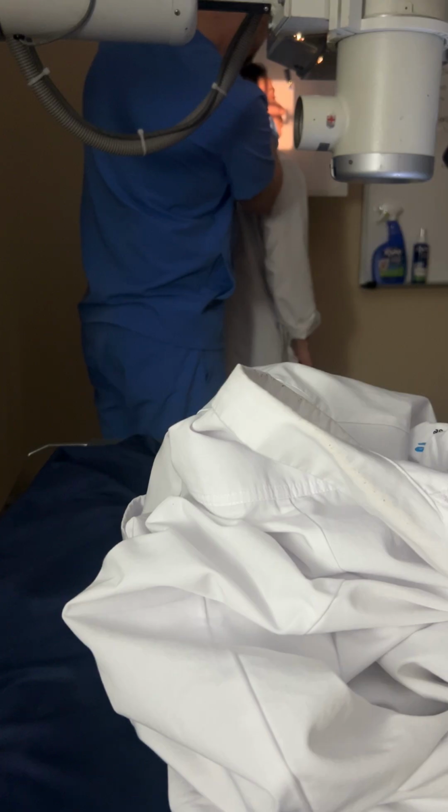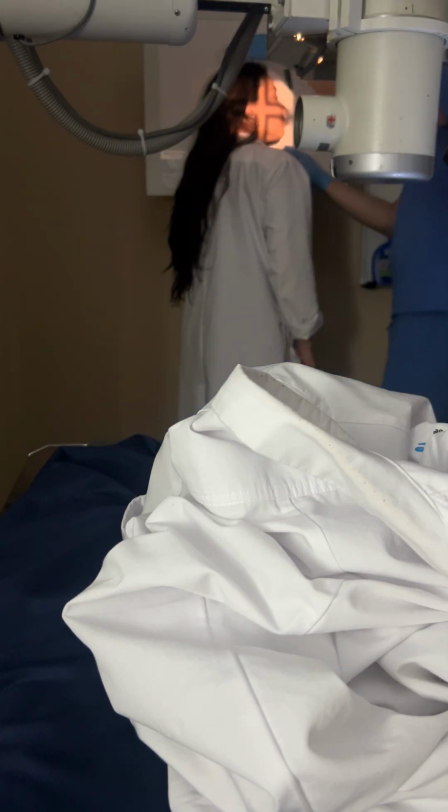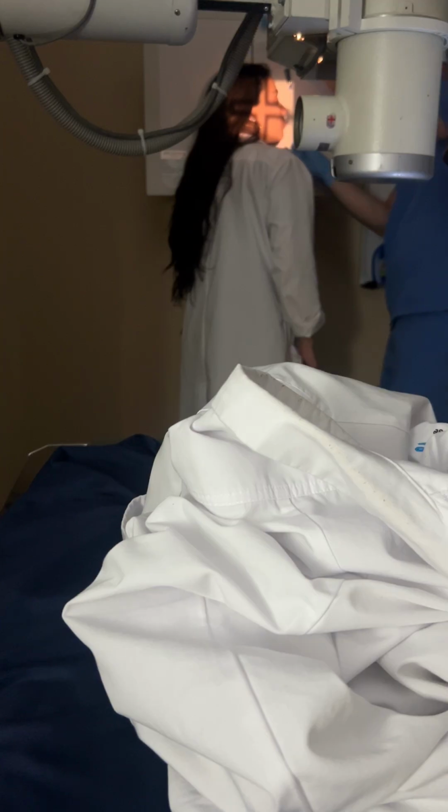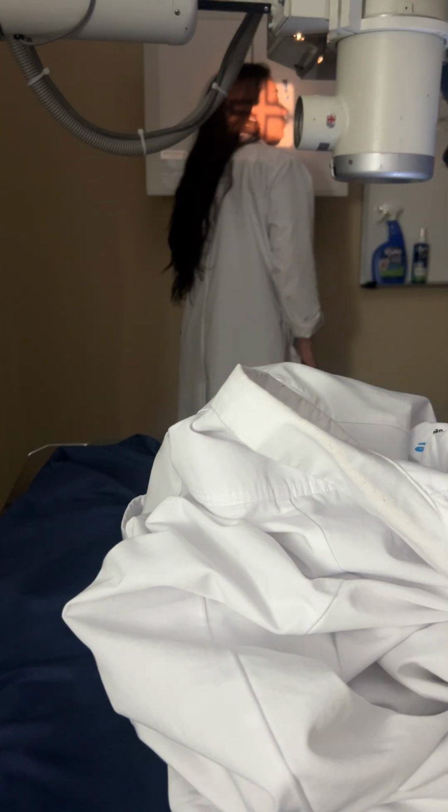So sorry, Nora. Okay? We're going to make sure she's not tilted. Great. And we are going to collimate down to just her facial bones. Where's the outer canthus at? Right there, where your eyelids meet. So between. Okay?